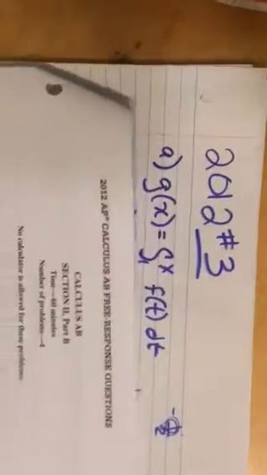Okay, 2012, number 3. They give us this nifty graph, and we can probably already expect what's coming. They say this is the graph of f, a continuous function. They tell us that there's some other function, g, that's an integral-defined function. Be really careful. Look, it's from 1 to x. Okay, so there's our g.